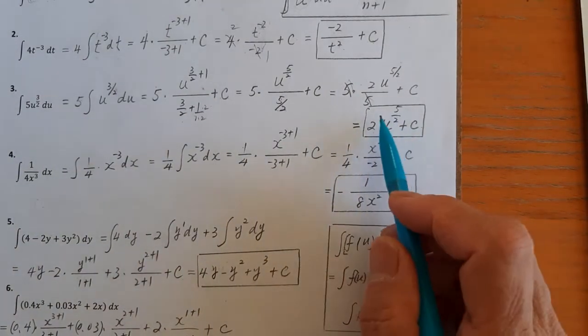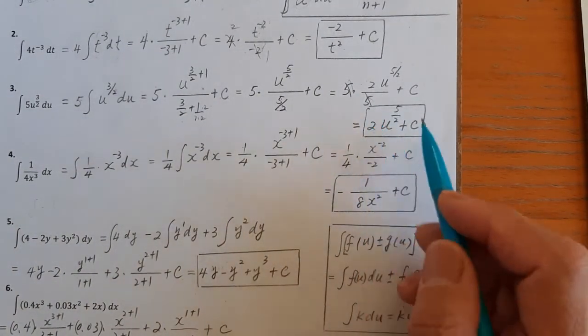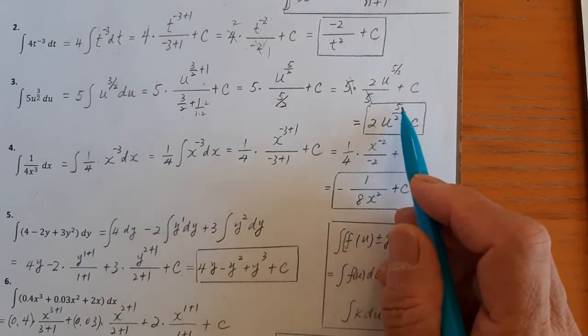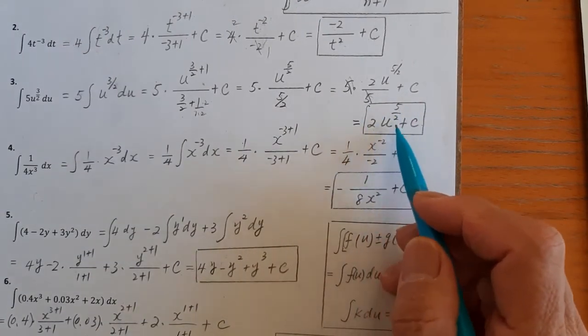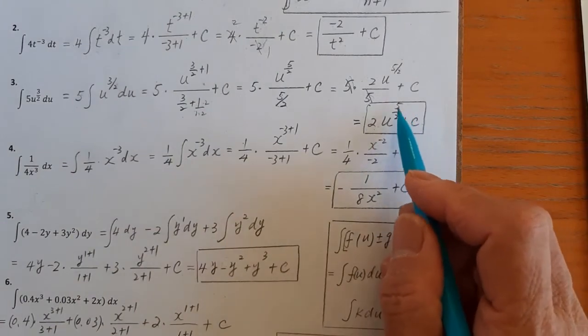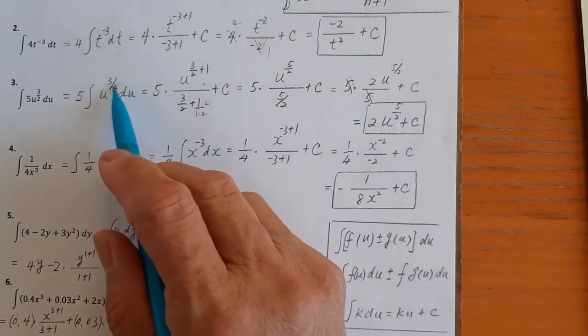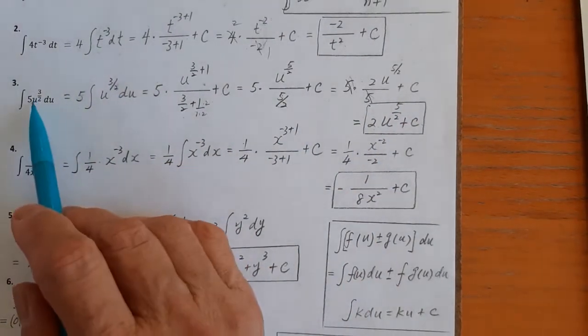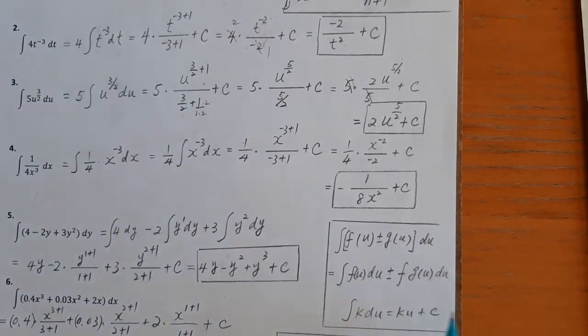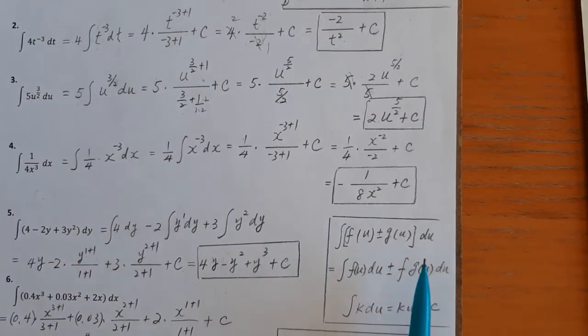And you can check it. You do the derivative. The derivative becomes 5 over 2 times 2. The 2 cancels, get 5. Minus 1: 5 over 2 minus 1 gets 3 over 2. You go back to 5u to the 3 over 2. You can check backward to check.